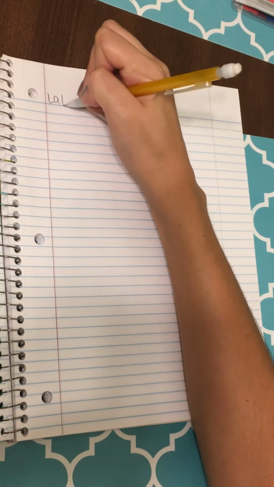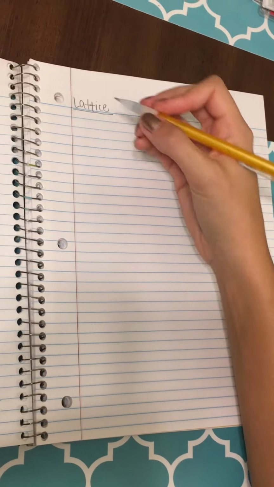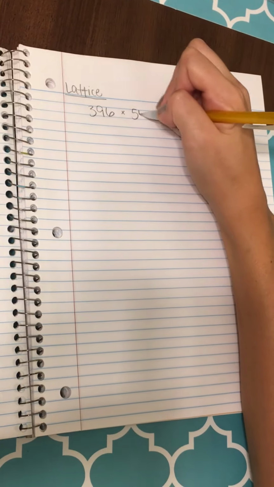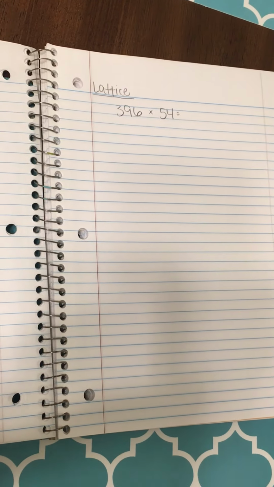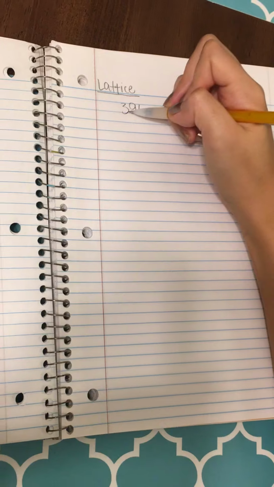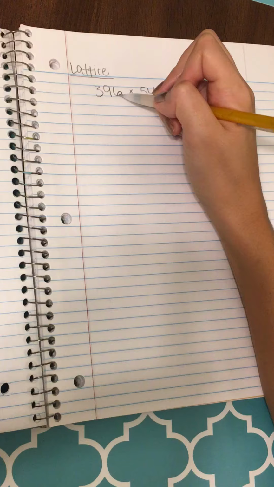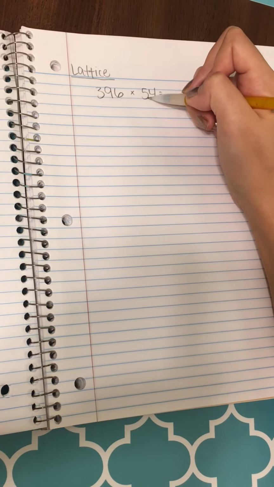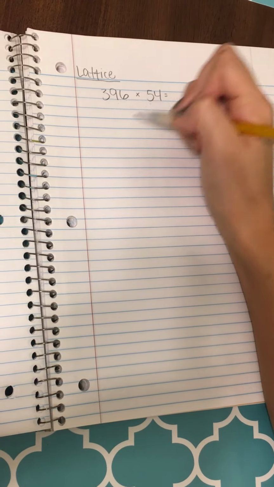Our next strategy for multiplication is lattice. It's another way that you can use to multiply multi-digit whole numbers. So with our problem, 396 times 54, we're going to look at how many numbers are in each of these separate numbers. So 396 is made up of 3 numbers, 1, 2, 3. And 54 is made up of 2 numbers, 1, 2. So we need to draw a box that is 3 by 2.